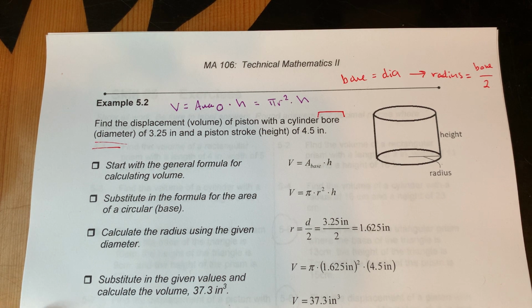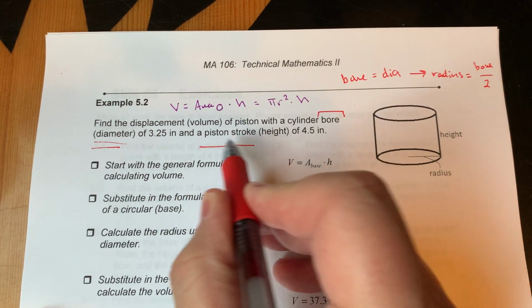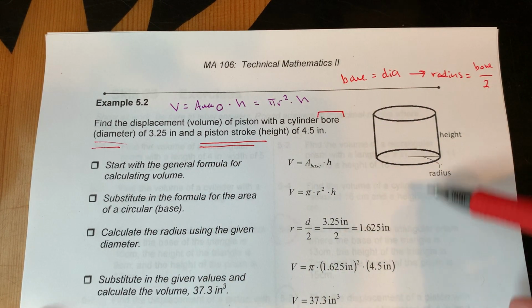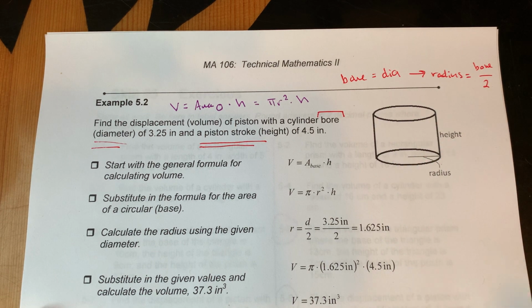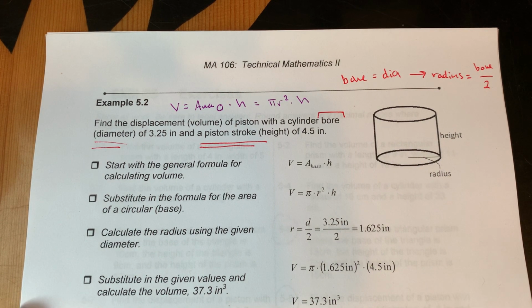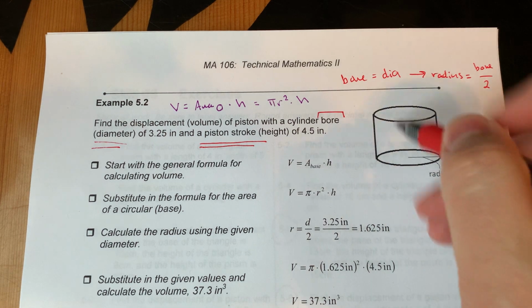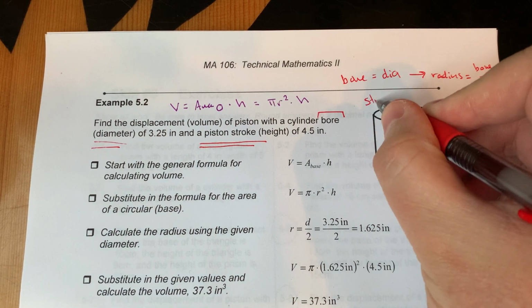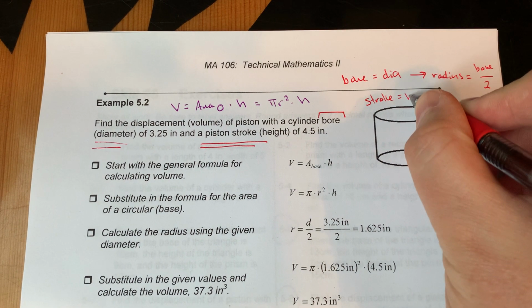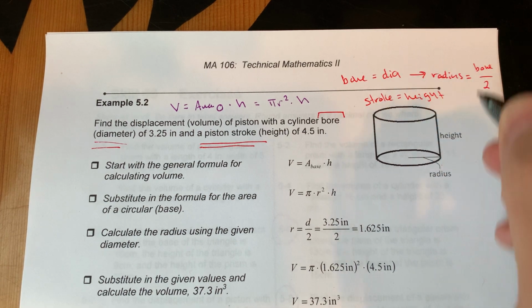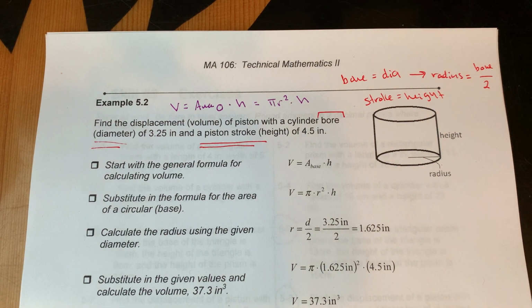And then the height of your cylinder is what we call the stroke. This is the piston as it moves up and down. That movement is referred to as the stroke. So the stroke is going to be synonymous with the height. Whatever our value is for the stroke, it just is the height of your cylinder.